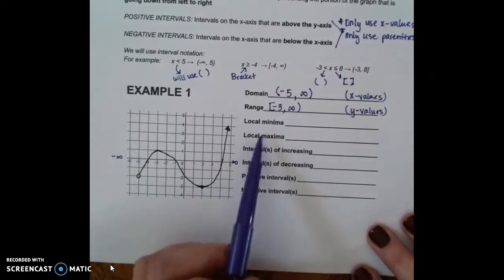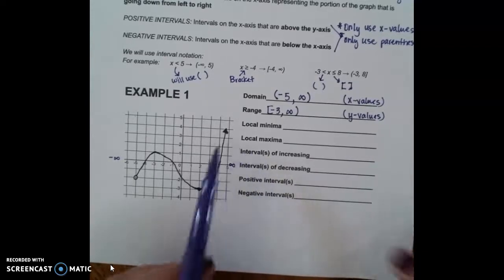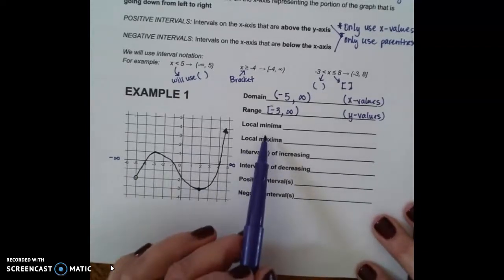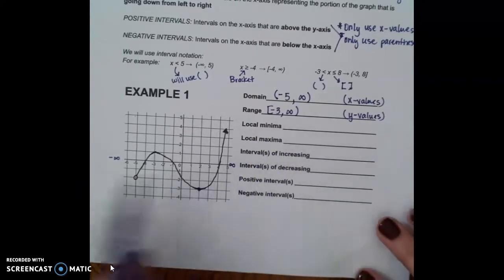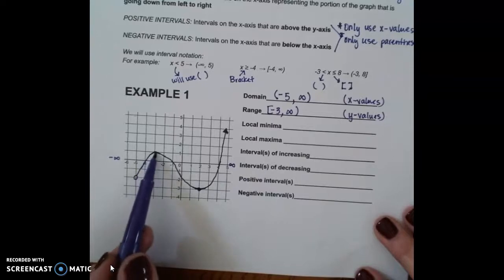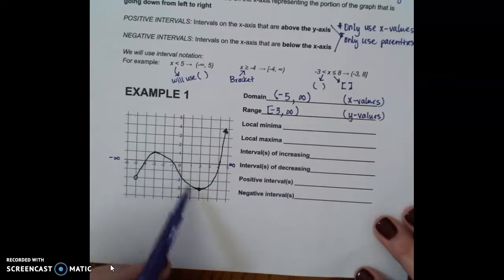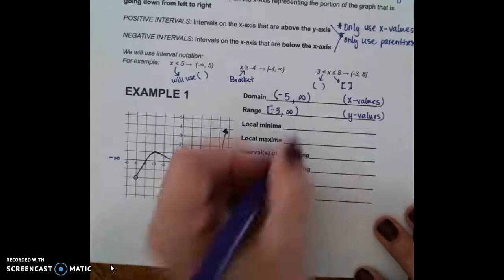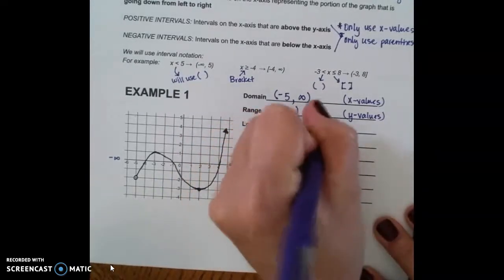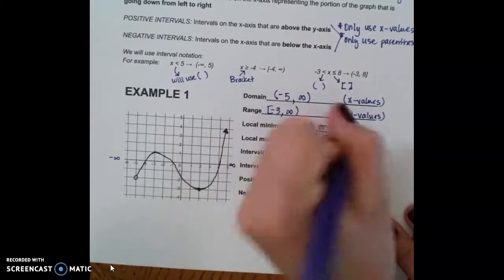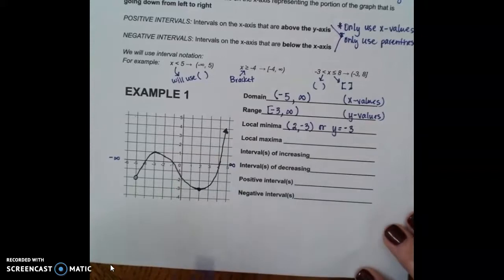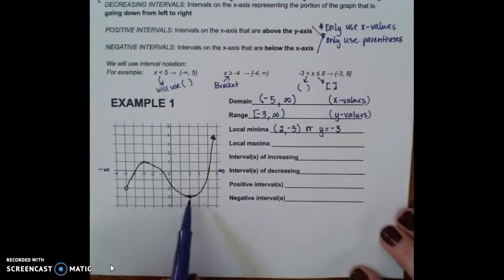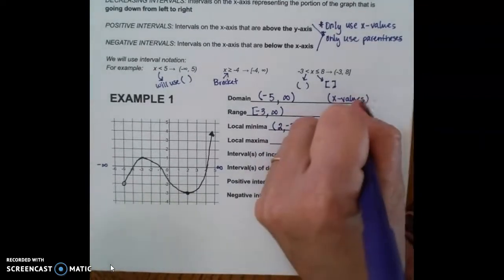And then we come to the local min and local max. So the local min, remember you're looking to determine where it is changing directions going from down to up. So here, this would not be a min. This is a min, so we're changing directions from going down to up. So our local min is going to be at the coordinate (2, -3). Or remember, I told you it could just be written as the y value, so we would say y equals -3. In this case, because this is the absolute lowest point this graph will ever go, this will be an absolute min.